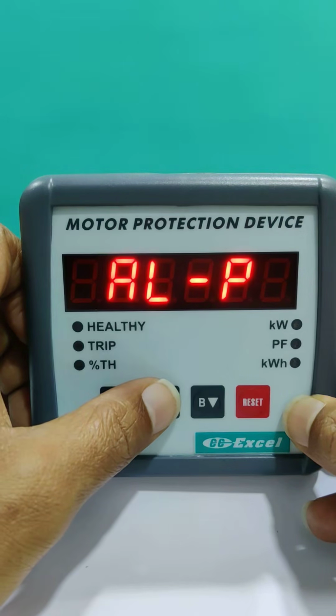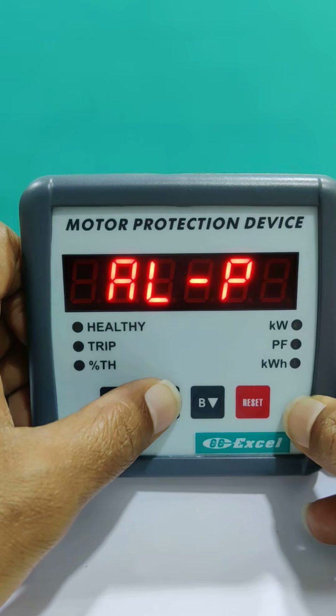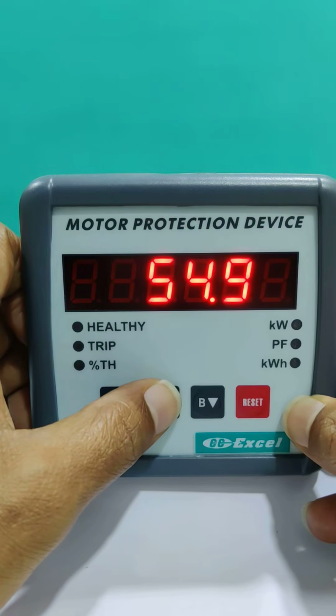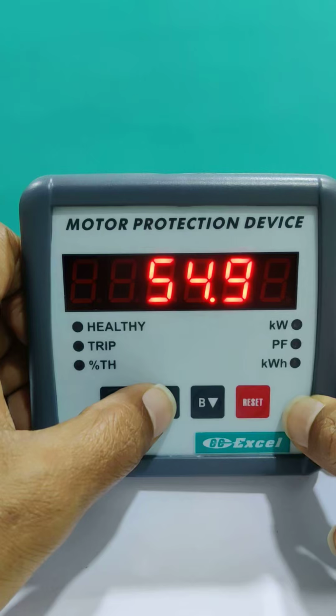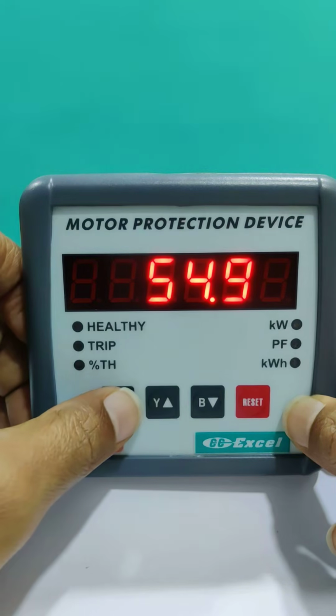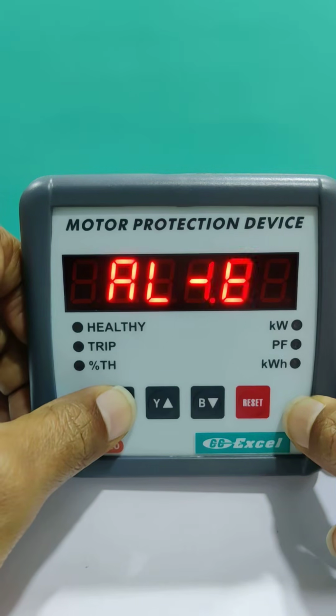Next is ALP, pre-overload alarm point. To see the value, press Y key. It is set as 54.9 amps. To change the value, use Y and B key. And to save the value and come out, press R key.